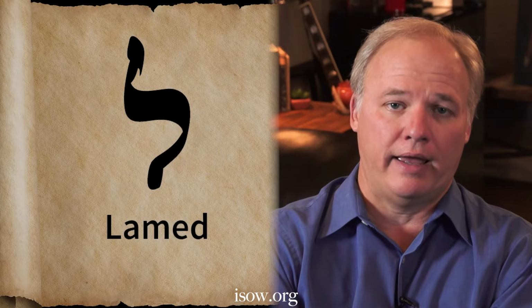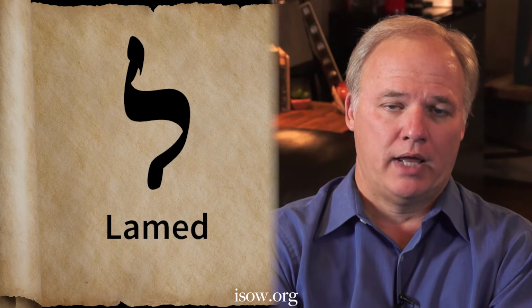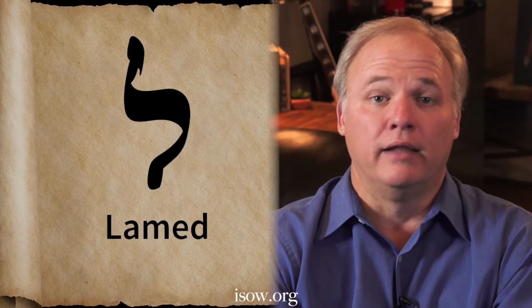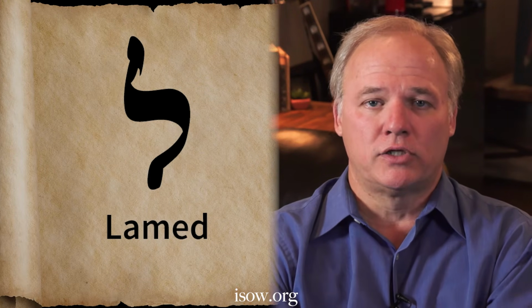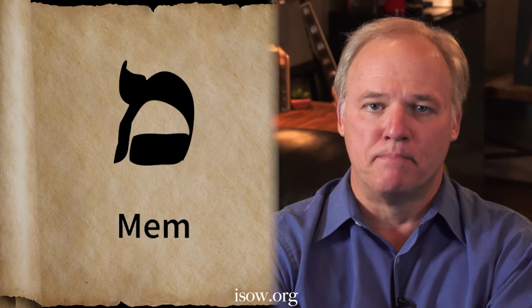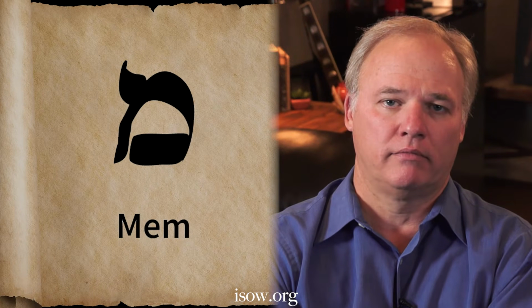And lamed gets the L sound. And so it's going to be the sound that would be at the beginning of the word, say like lemon, la. So it's kaf and then lamed. The next one is called mem. And mem gets the M sound.